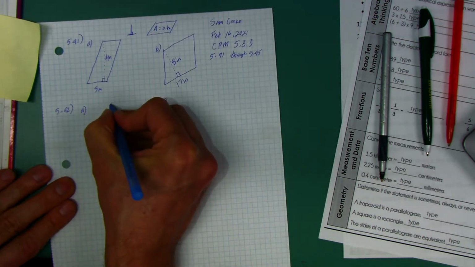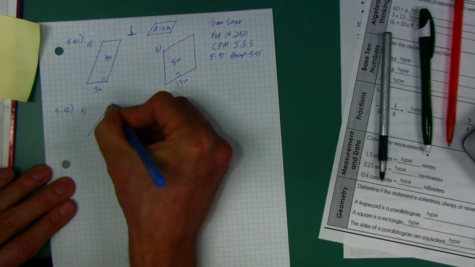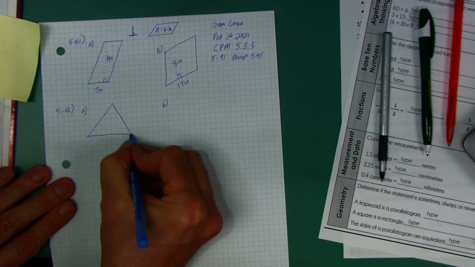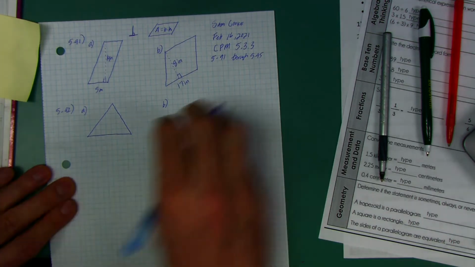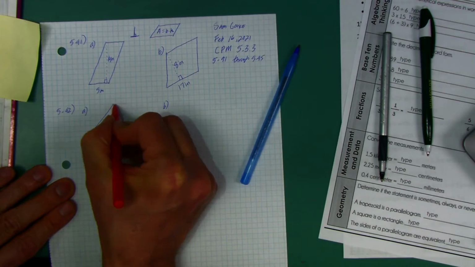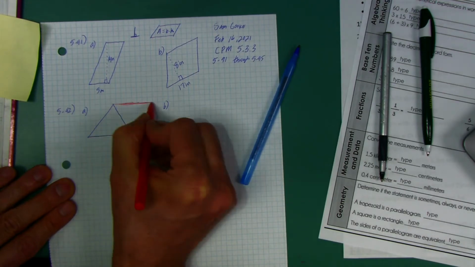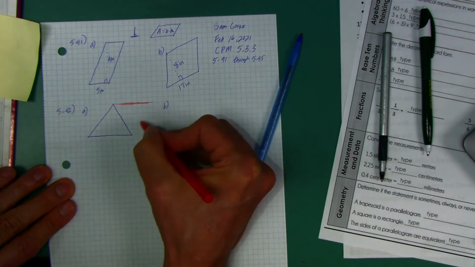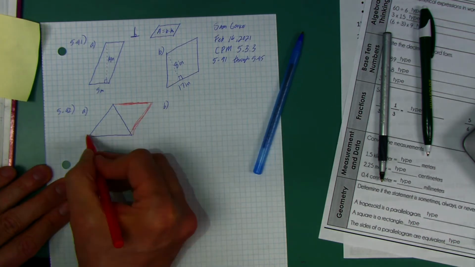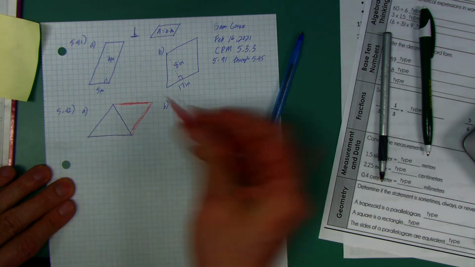Okay. Now, triangles. To get the area of a triangle, remember, it is half of a parallelogram. Okay. If I made a clone of that triangle and turned it upside down, put it right here, now I have how wide is it times how tall is it.